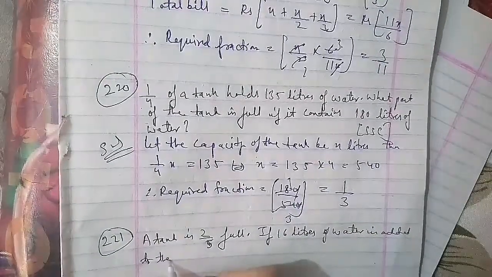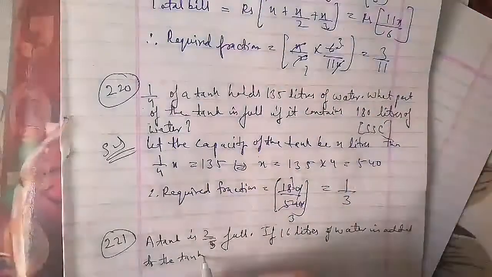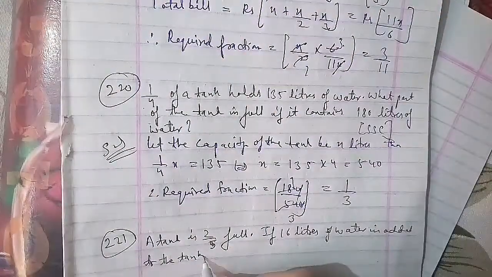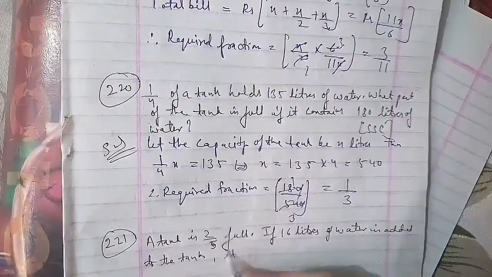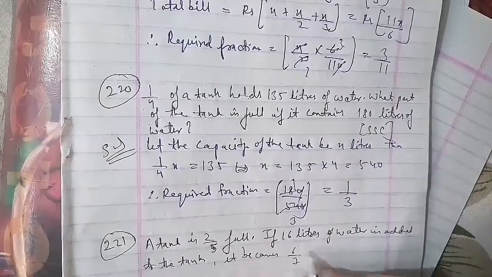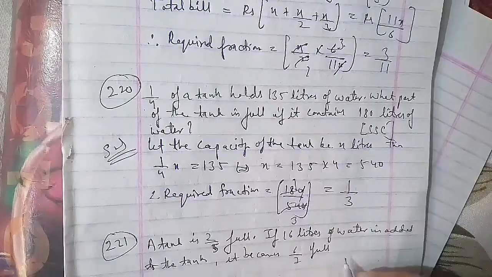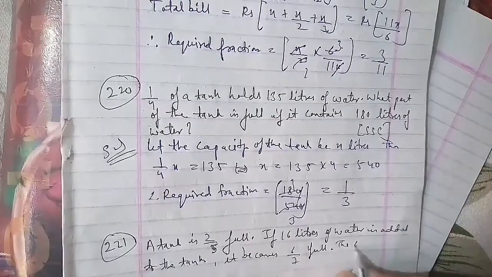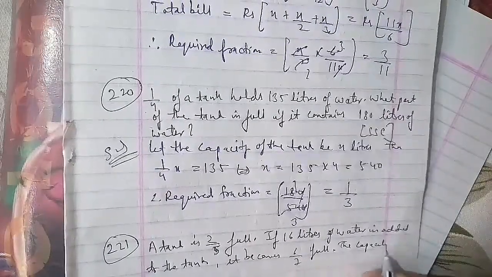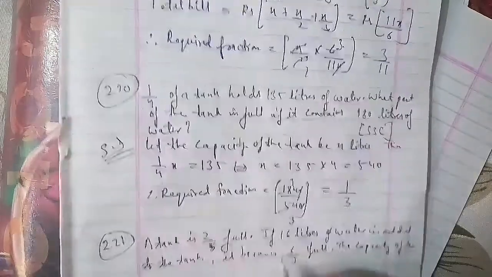The capacity of the tank is what we have to find out. The options are 28 liters, 32 liters, 35 liters and 42 liters, and we have a solution for this as well.